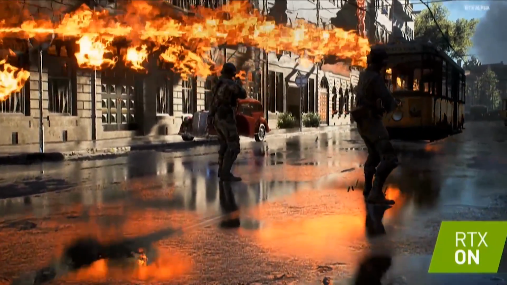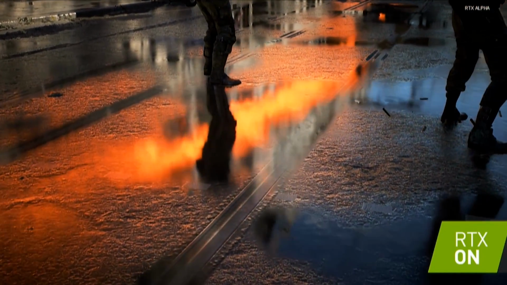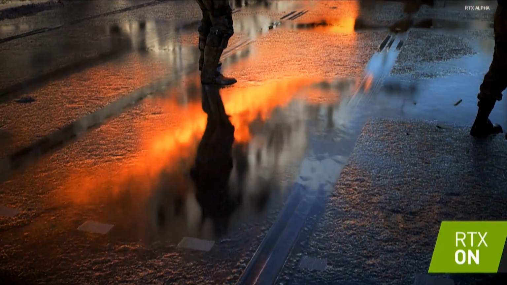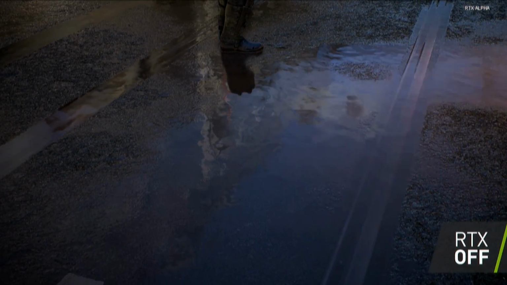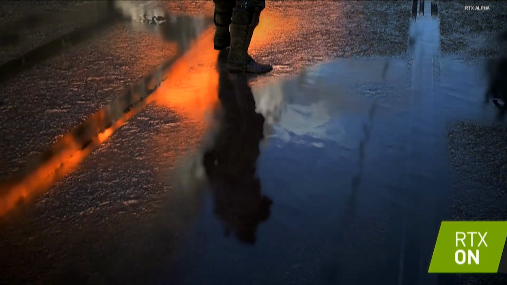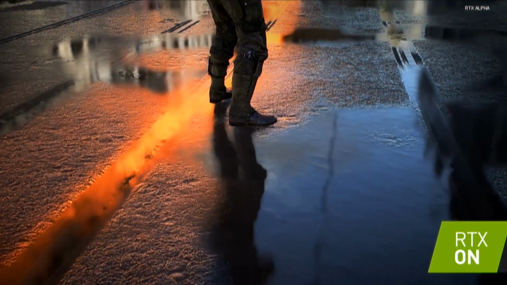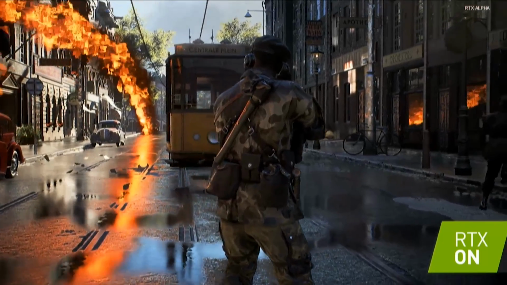So now if we look down on the ground with RTX on, we'll see the flame, we'll see the soldiers moving, we'll see everything. And now if I turn RTX off, we lose everything. We lose all the detail, all the context of what's happening in the scene. But with RTX on, you just get a much more cohesive image and a better understanding of what's happening around you.